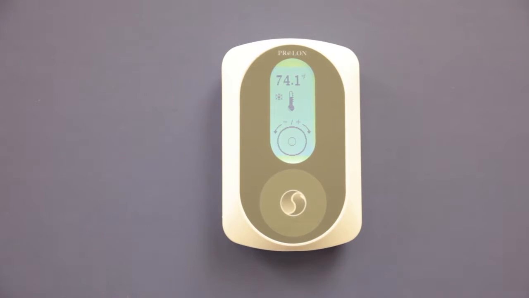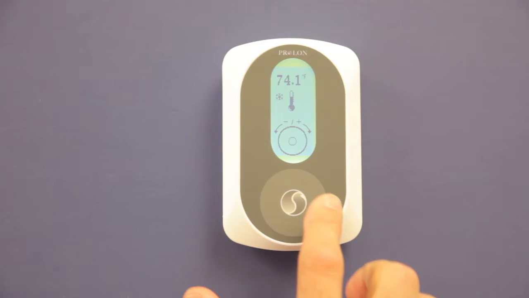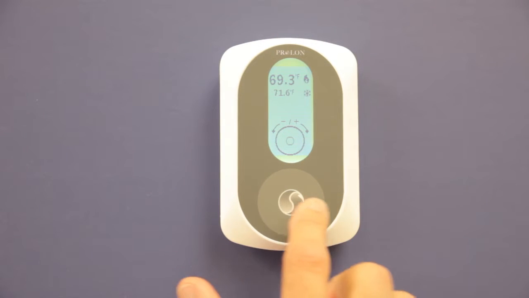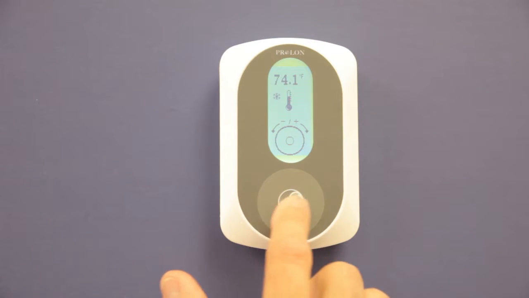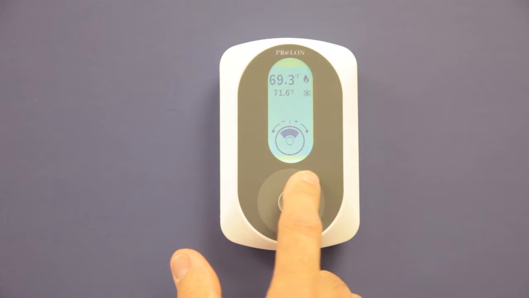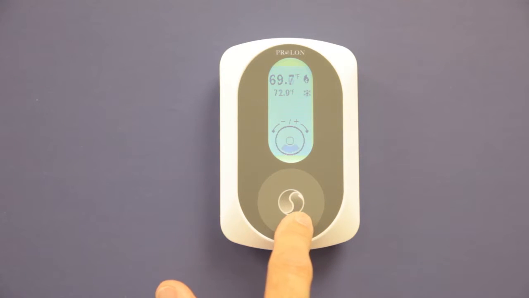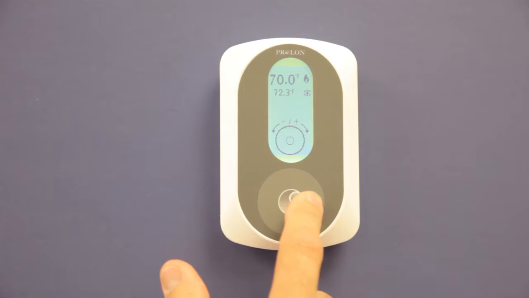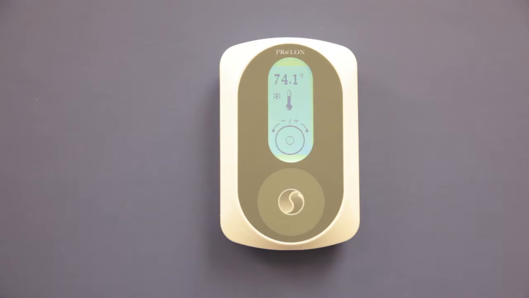Separated into 4 distinct quadrants, the touchpad allows for easy and intuitive navigation. Simply touch and slide in a circular motion to increase or decrease the active temperature set points. Then tap anywhere to accept these new settings and exit.